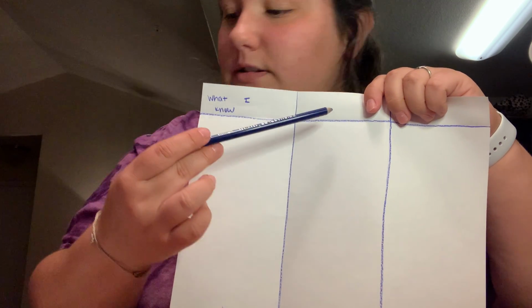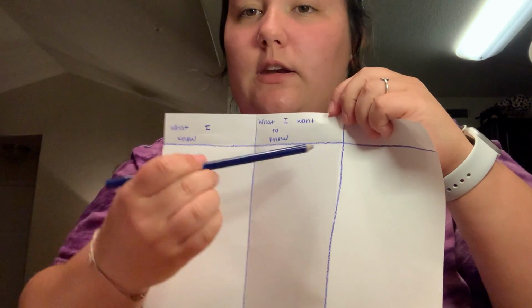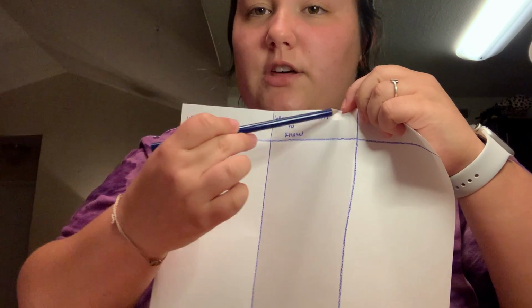So next over, we're gonna put what I want to know. So what are you gonna want to know before reading this book? What I want to know. Okay, here we go. We got this one. Okay, again, you guessed it. Draw another little picture. Use some pretty colors. I want to see your favorite colors all over this paper.